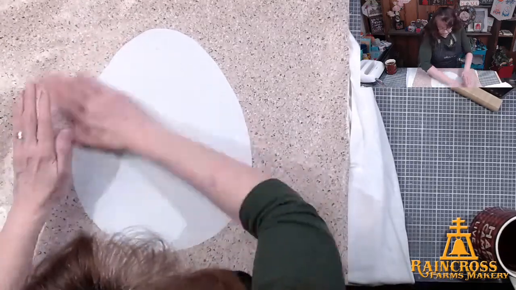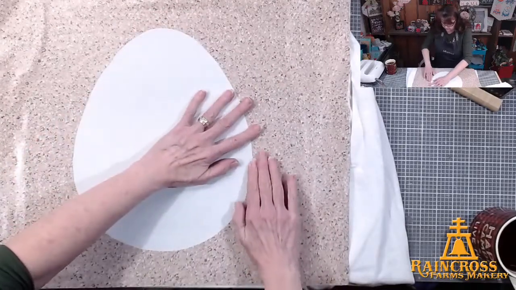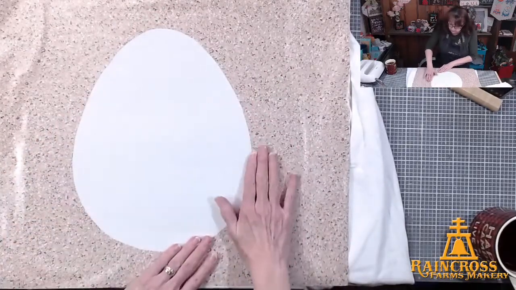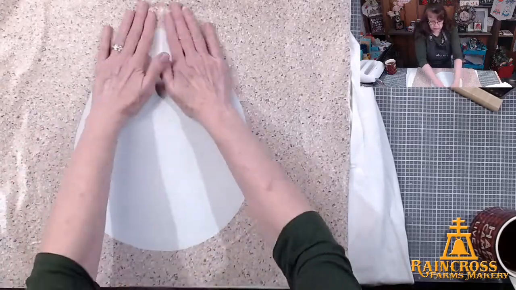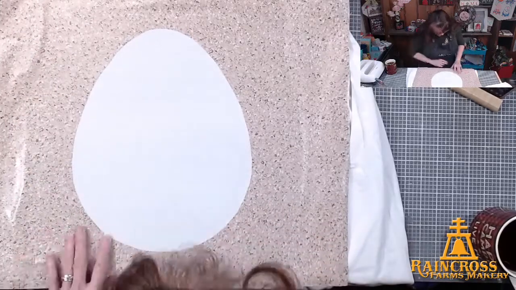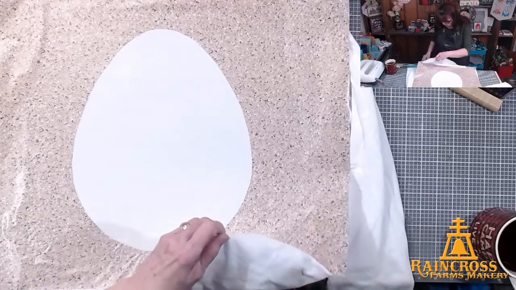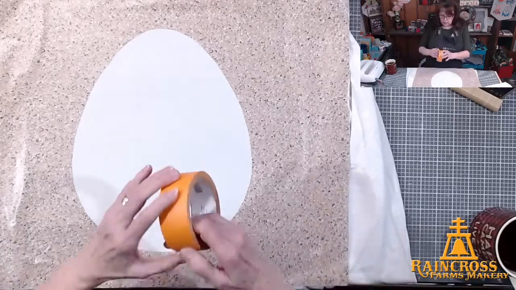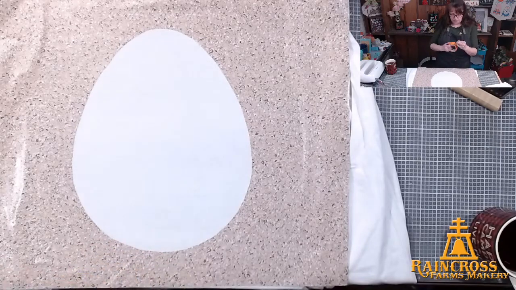So I've got that laid down, and I'm pushing it down because I really don't want the ink to seep underneath it. Because that ripped there, I just want to be a little cautious. So I'm going to take some painter's tape and I'm going to reinforce it.